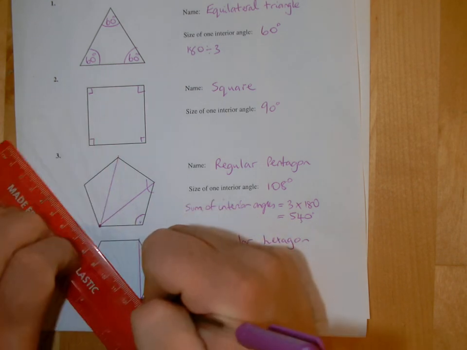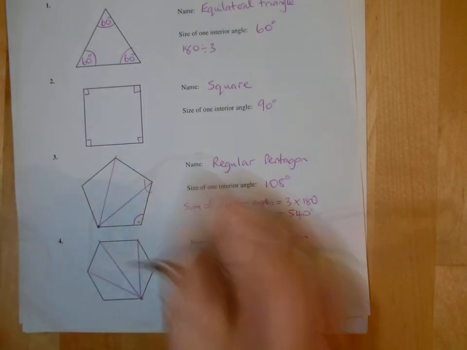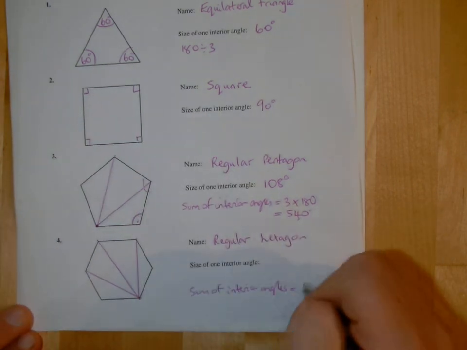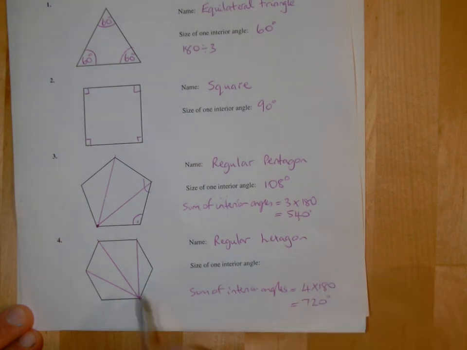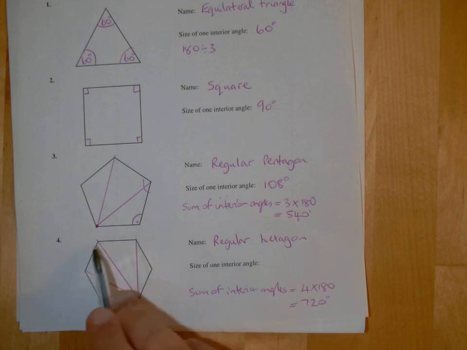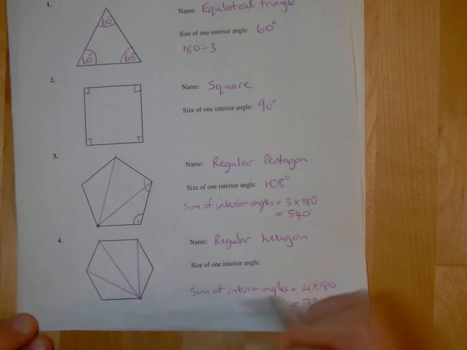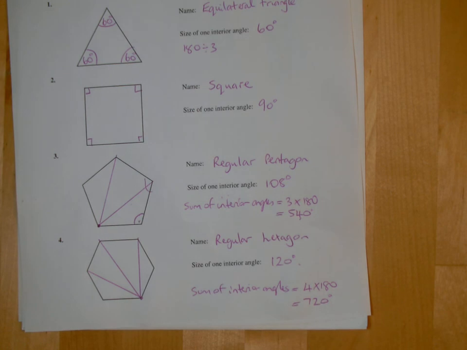1, 2, 3 lines there. You can see then you've got 4 triangles. So 4 lots of 180 comes out to be 720 degrees. So we know all the angles inside that hexagon add up to 720. We're going to work out one of them. There are 6 here, so we need to divide this by 6. And 720 divided by 6 is 120 degrees. So that's the size of one interior angle in that regular hexagon.